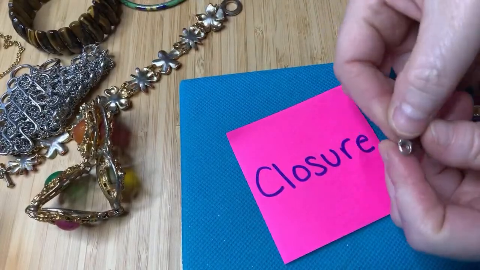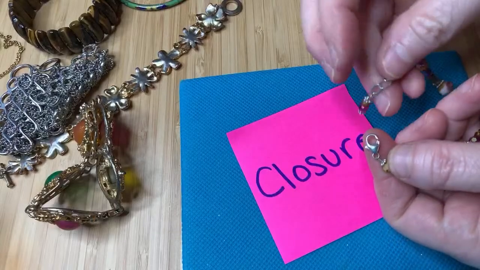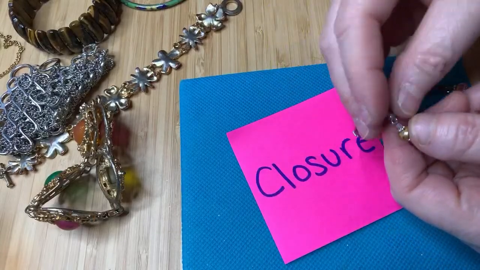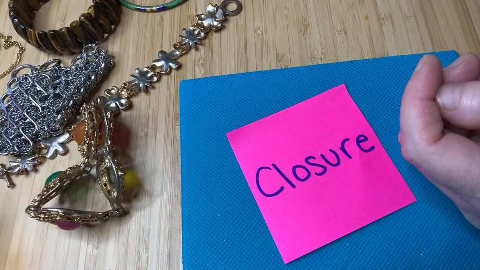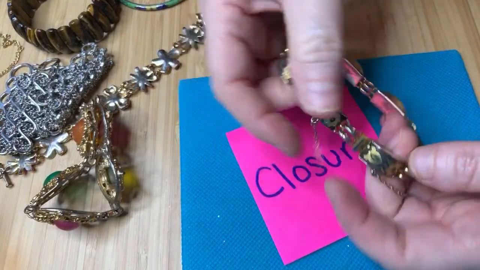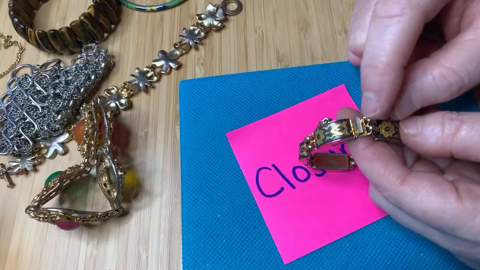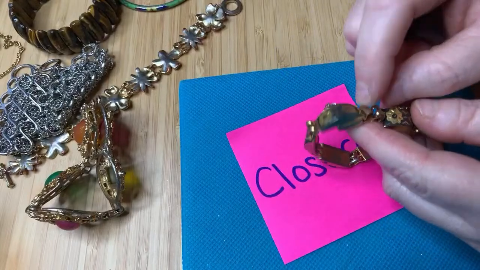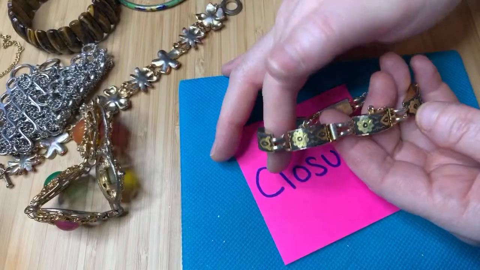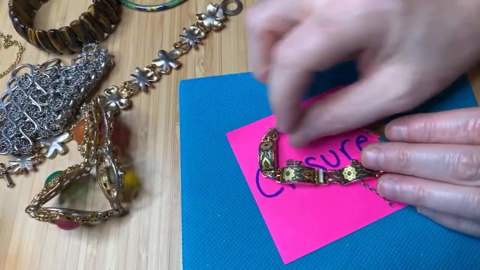Let's see. This one is a lobster clasp. So I'd put lobster clasp. Some people like particular ones, you know. And then this one is a box closure. Now, on some of them, would you consider this a hidden box or hidden closure?